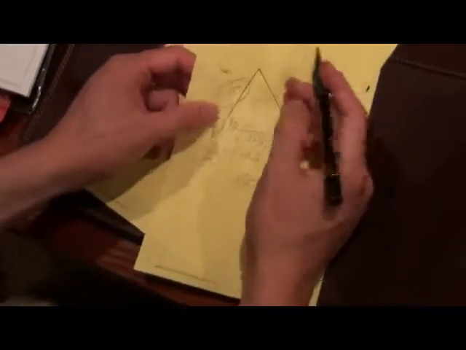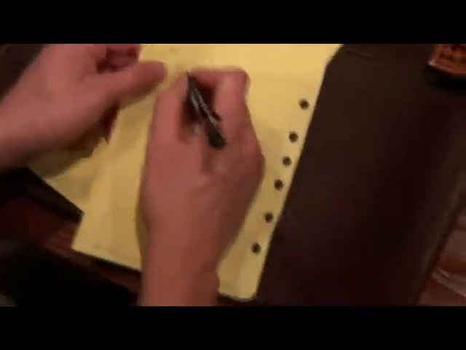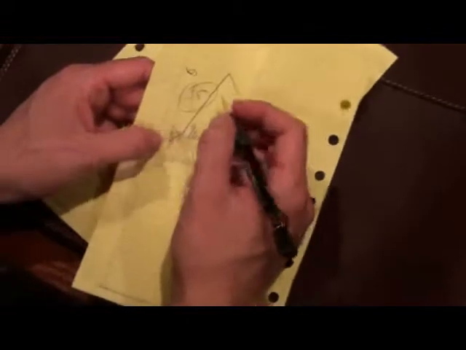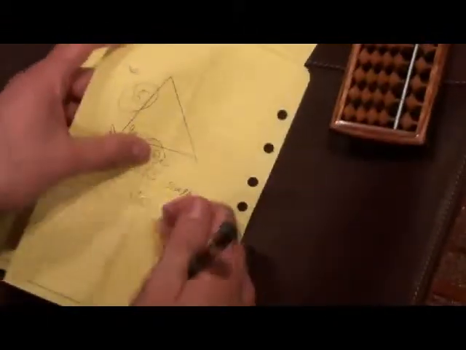Okay, for area of a triangle, this one's really easy. You just take 1/2 times the 15 and the 20 times the sine of 90, and it equals 150. Done. Those are all of our ideas.